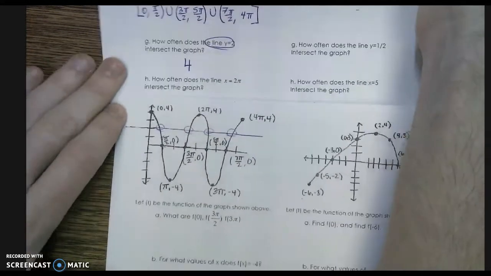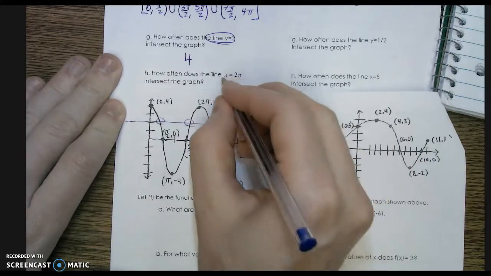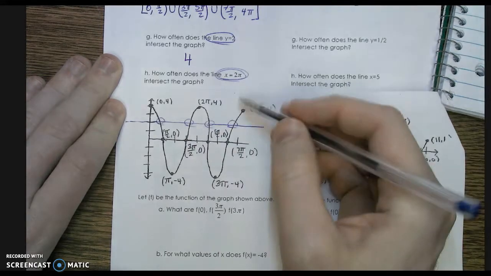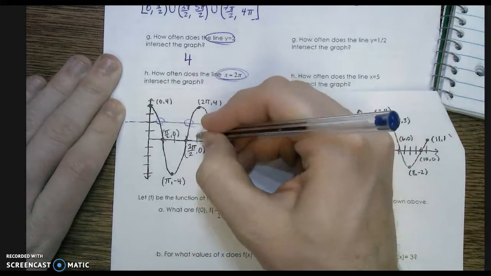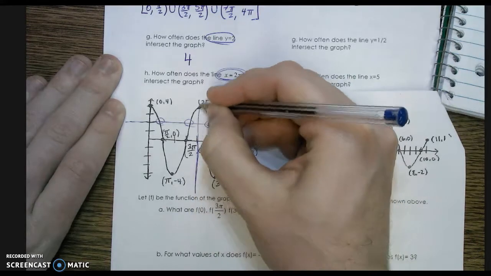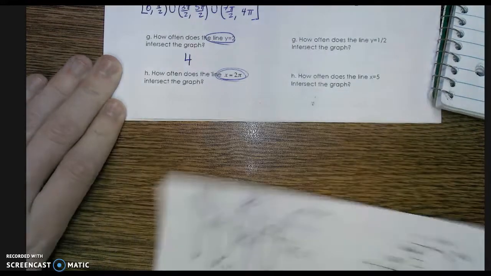How often does the line x equals 2 pi intersect the graph? We'll draw this line. This is a vertical line going through 2 pi. So here's 2 pi. We draw a vertical line, and we see it only crosses the graph once, so 1 time.